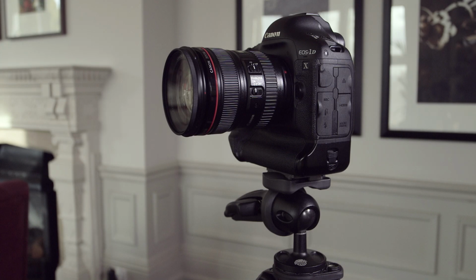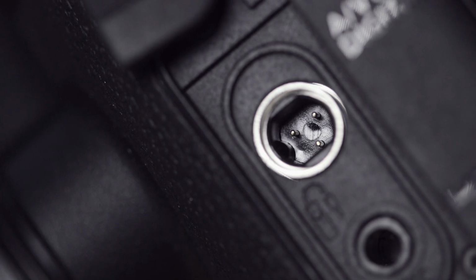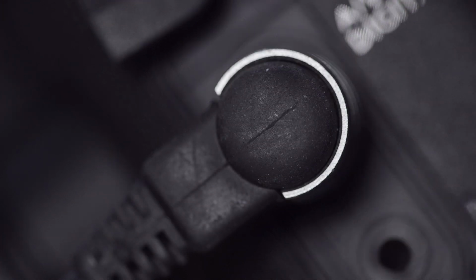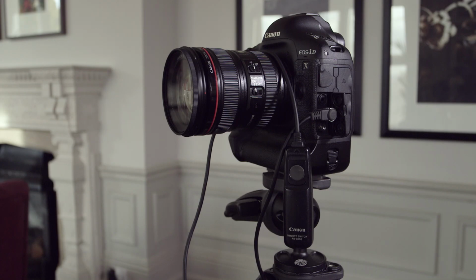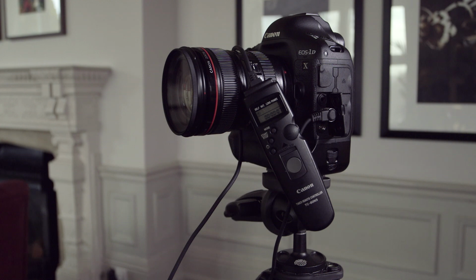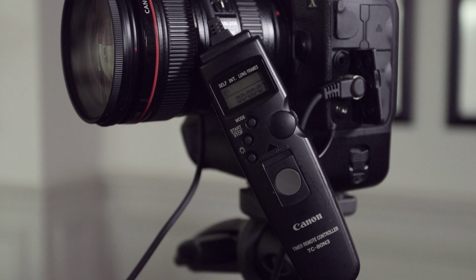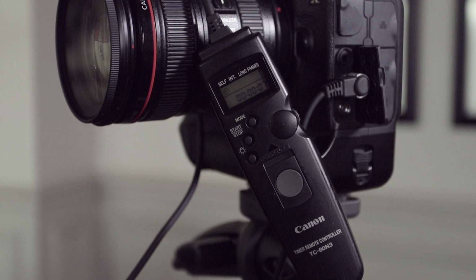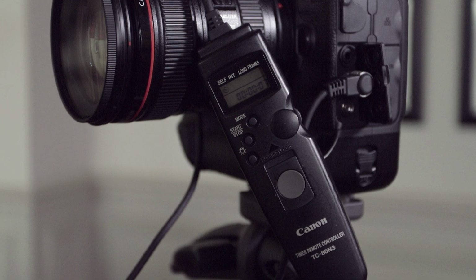One way you can eliminate this is not to touch the camera at all. Most DSLR cameras have a socket where you can plug a cable in to control them remotely. You can then buy a shutter release cable that will plug into the camera. It's just a button on the end of a cable, but you can get more advanced ones with more features. Different makes and models have different sockets on them, so make sure you buy one that works with your camera.